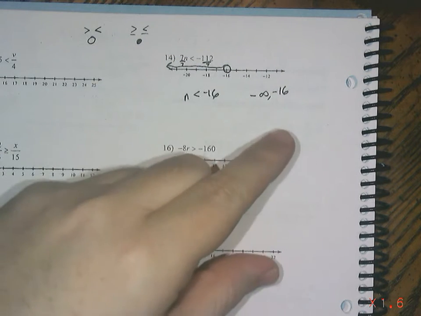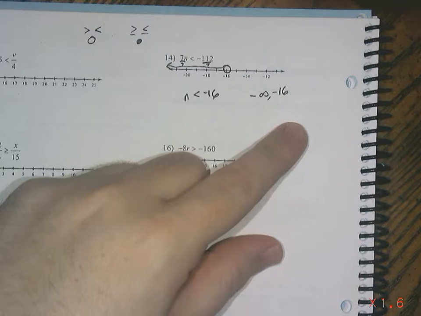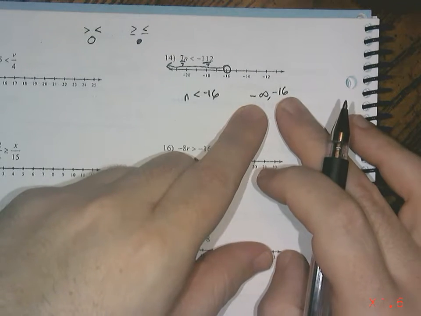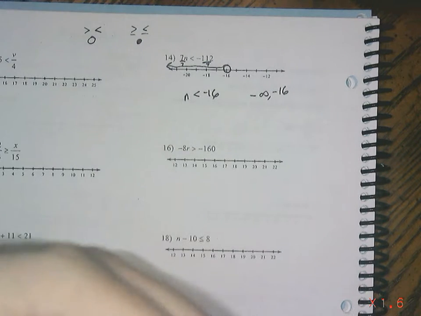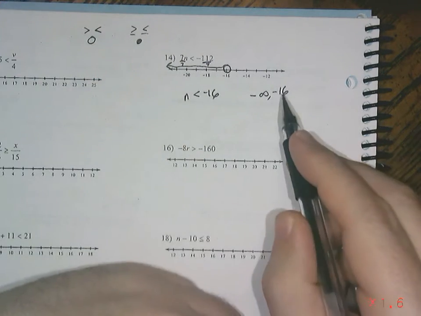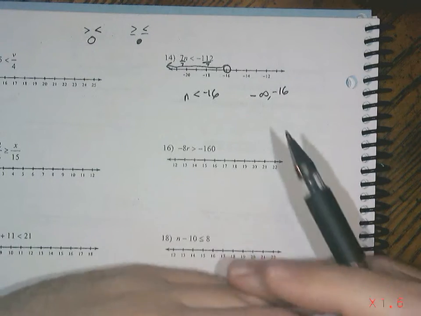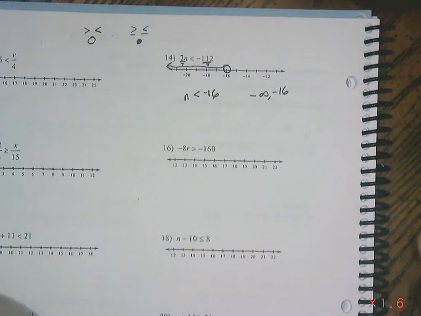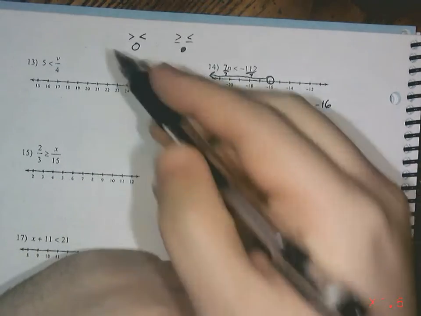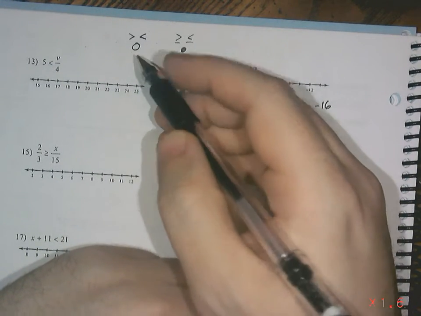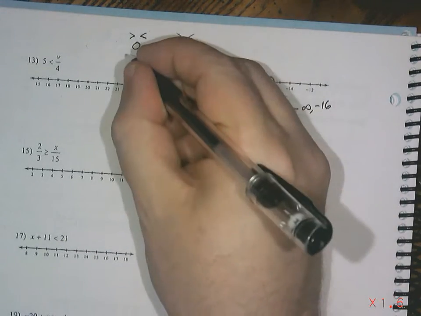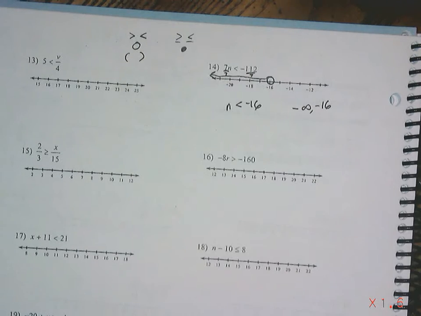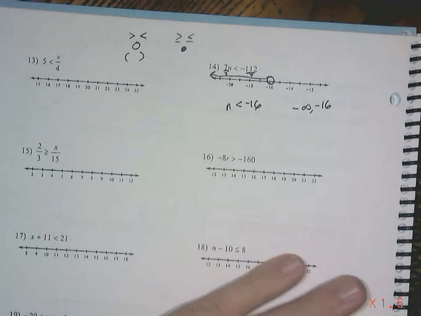Now, there are a couple of things we need to worry about with interval notation besides the least and greatest number, and that's basically we need to say whether or not that number is actually included in the interval. Like I said, it gets infinitely close to negative 16, but it never actually gets to negative 16. So anytime you see an open circle, you're just going to put a parenthesis next to whatever number has an open circle. Okay? Just a parenthesis, and that would be that.